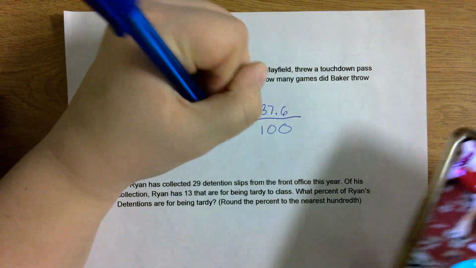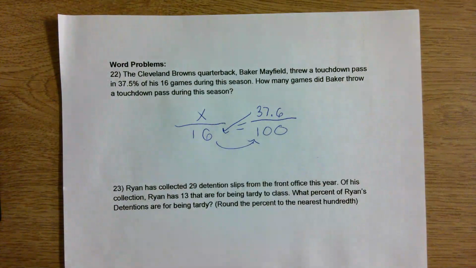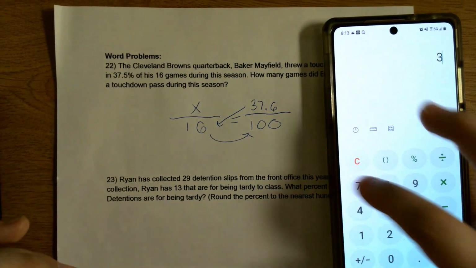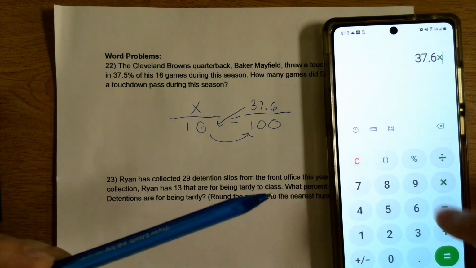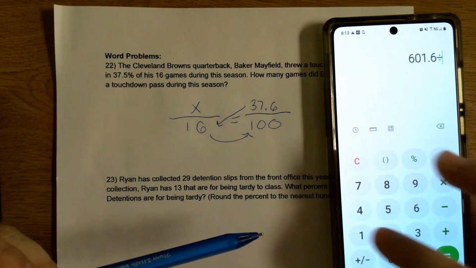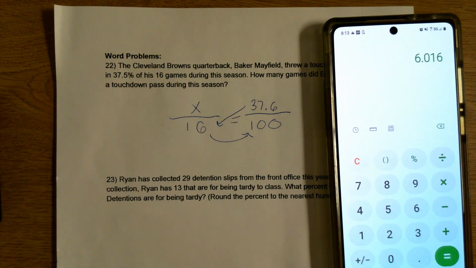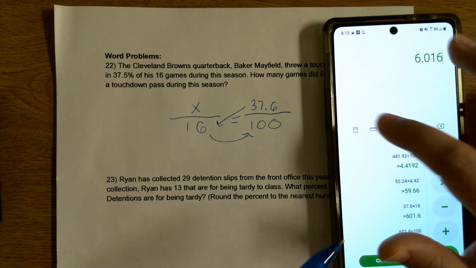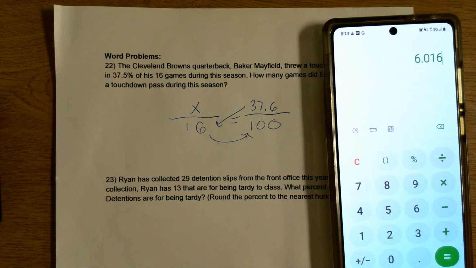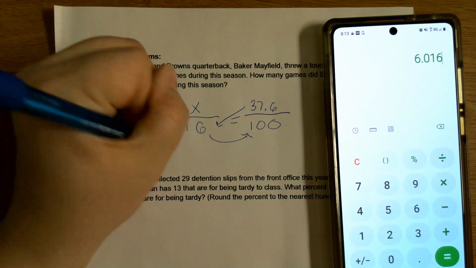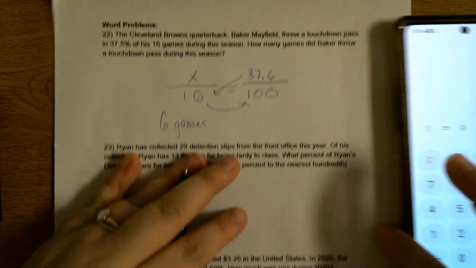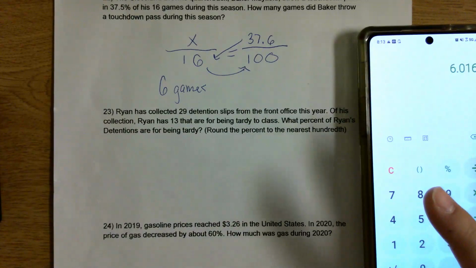So we cross multiply and divide. 37.5 times 16 divide by 100. Now we can't get a part of a game, so that would mean he had 6 games where he did that.